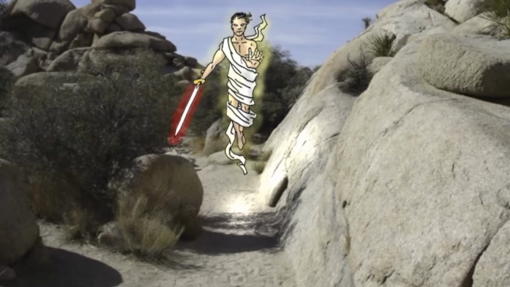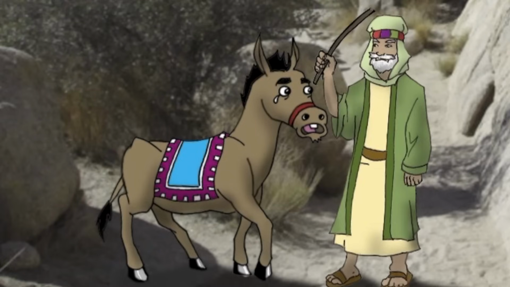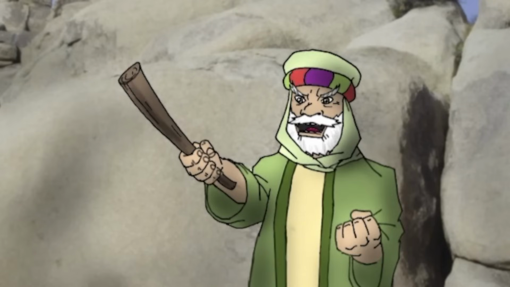Next, the angel stood in a place so narrow the donkey could not pass. So she stopped and lay down. Angry, Balaam beat her with his staff. Then God used the donkey to speak to Balaam. The donkey said, "What have I done that you've hit me these 3 times?" Balaam replied, "Because you've mocked me. If I had a sword, I'd kill you."